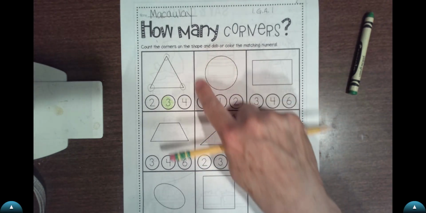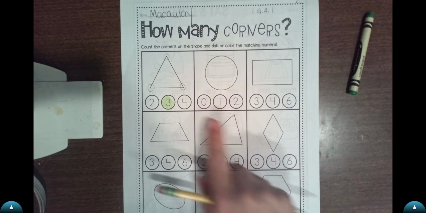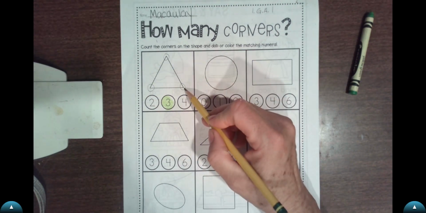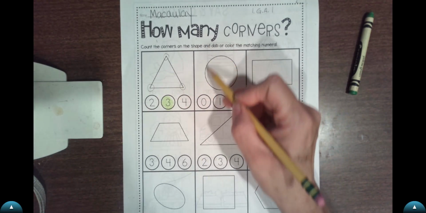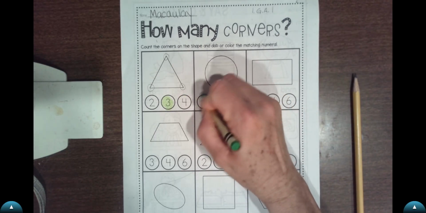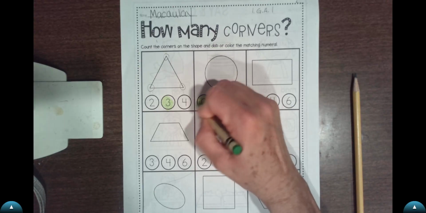All right, let's move to the next shape. Okay, let's go to this one right here. So let's look at the corners, and you decide whether this shape has 0, 1, or 2 corners. Yeah, it's got no corners, right? In order for it to have corners, there has to be 2 straight lines. This one doesn't have any straight lines, so it's 0 corners. If you don't have a crayon, use a pencil to color it in.